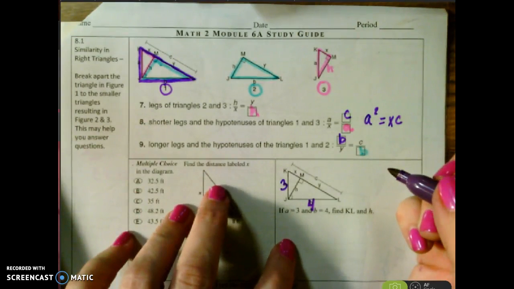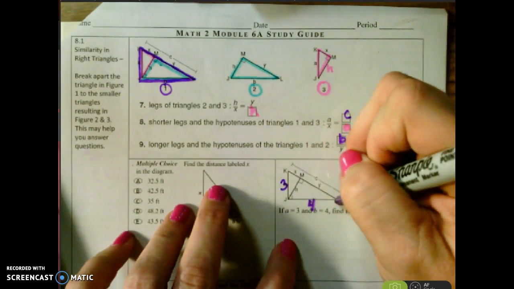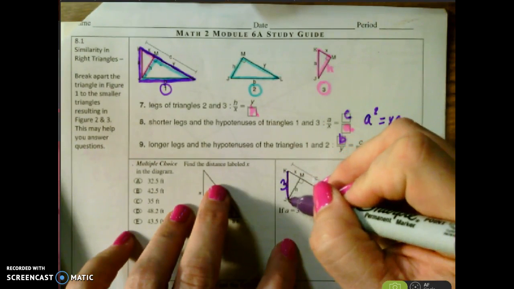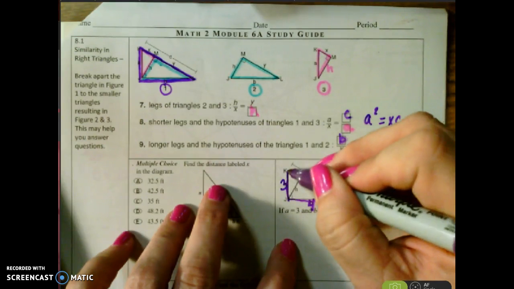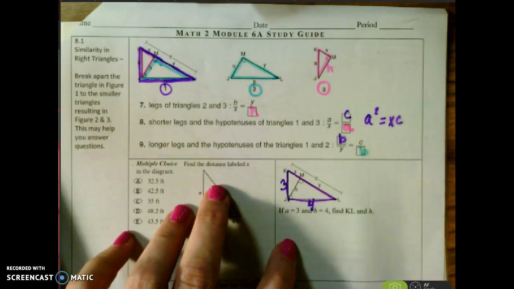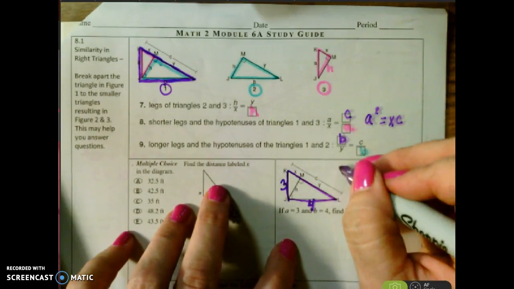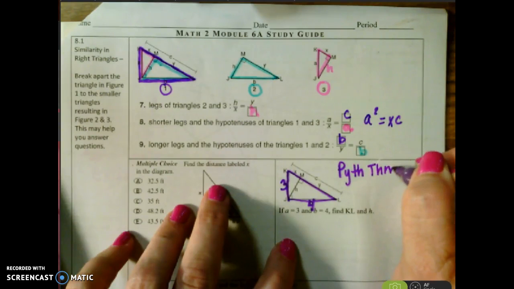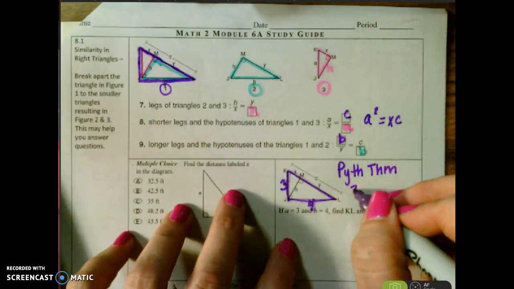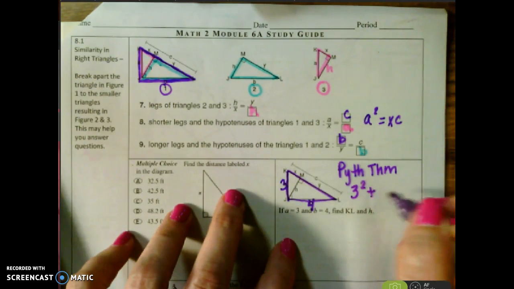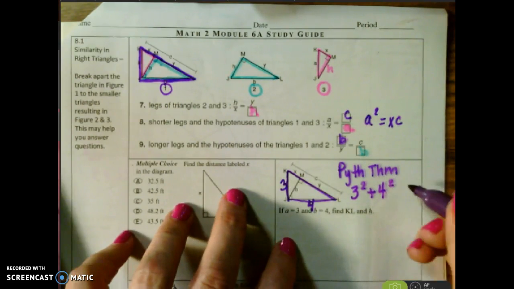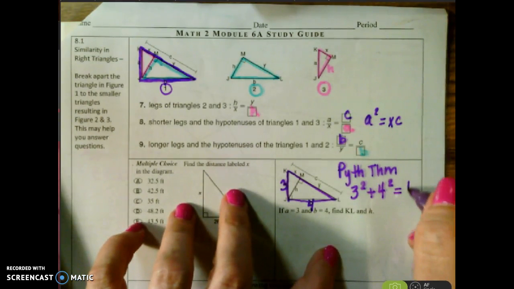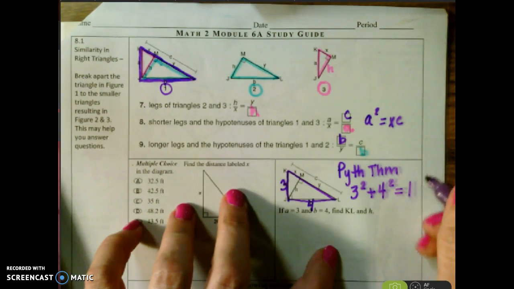And then they want us to find KL. And KL is the length of C. That's the same thing. If you have a right triangle, and you know two legs, and you want to find the hypotenuse, we know that we can use the Pythagorean theorem. The Pythagorean theorem tells us that the leg squared plus the other leg squared equals the hypotenuse squared. And the hypotenuse we'll call KL.